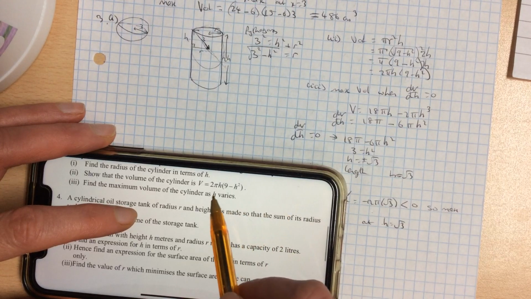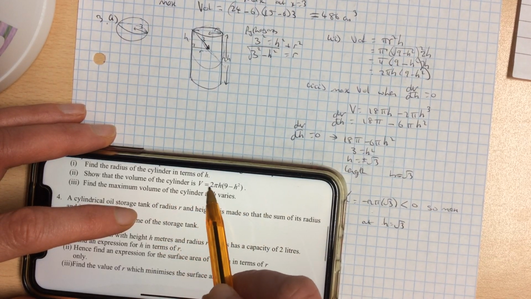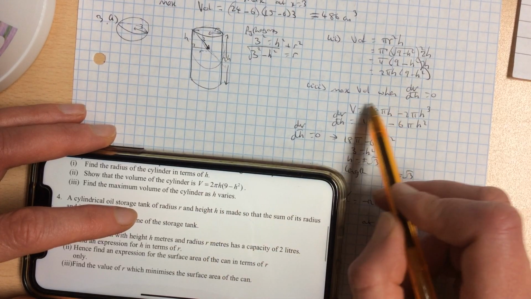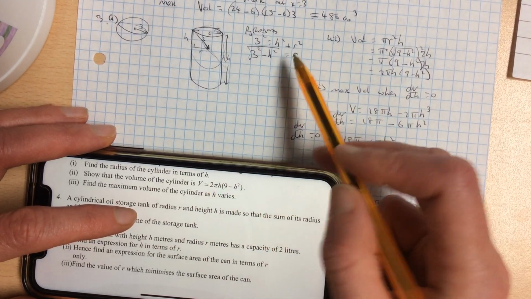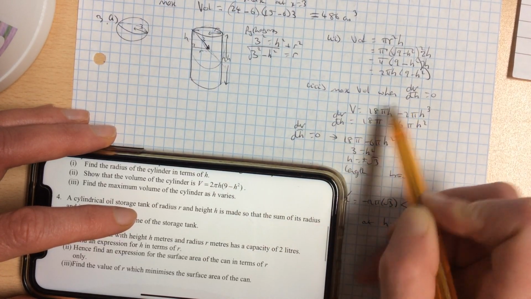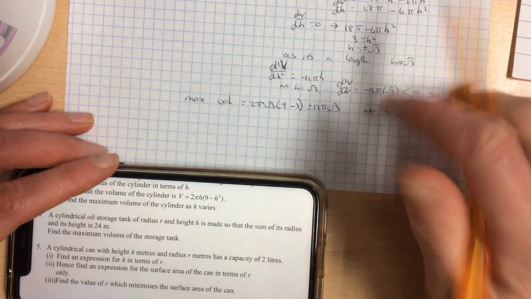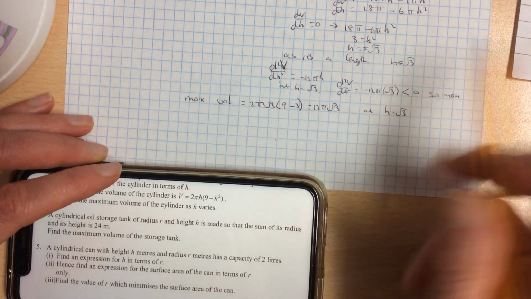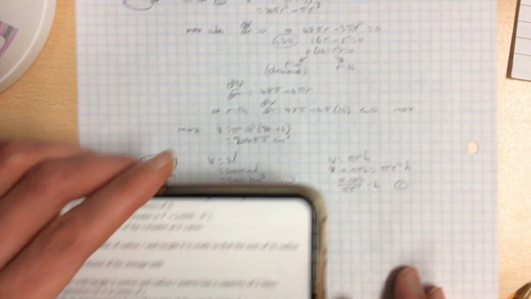In the exam, if there's a very tricky question, they will tend to say show that. So you can use the V they give you in the question to run through the rest of it so you're not stuck. Even if you couldn't get to here, you can then start in at part 3. So dV by dh, just differentiate as normal, put it equal to 0, find your h, do your second derivative, find the maximum volume. All of that is as you would normally do it, but that's a very tricky question.